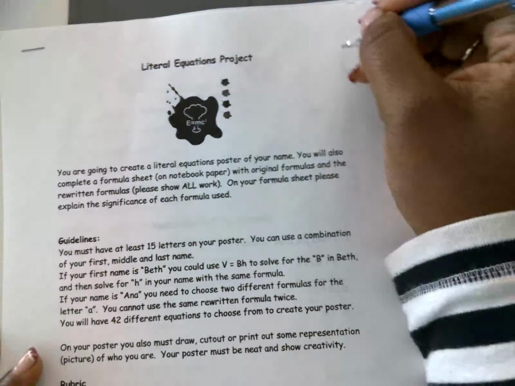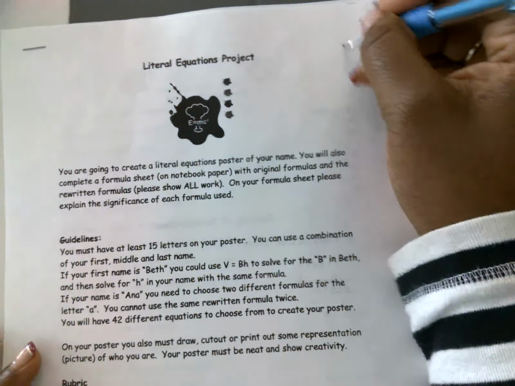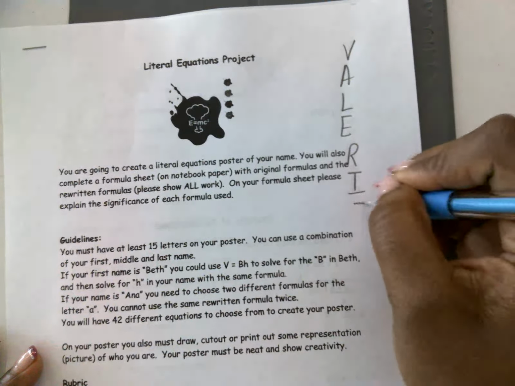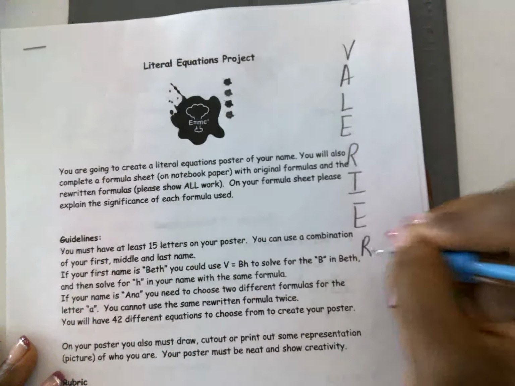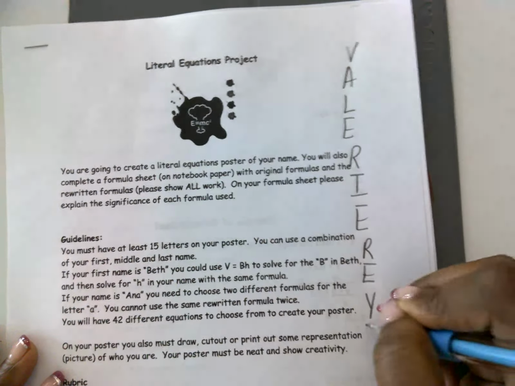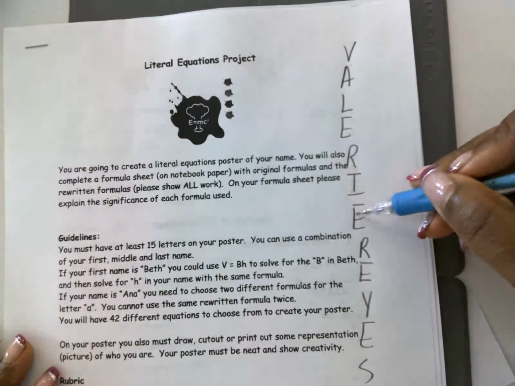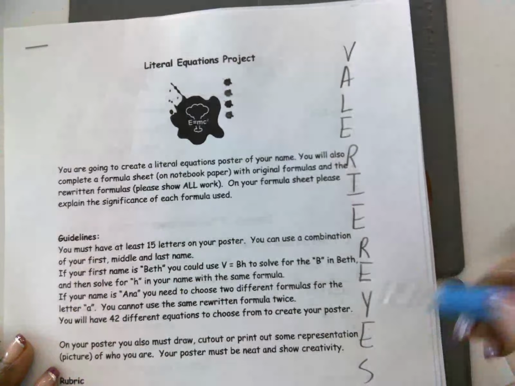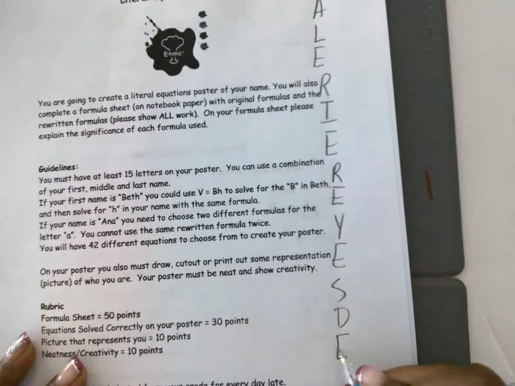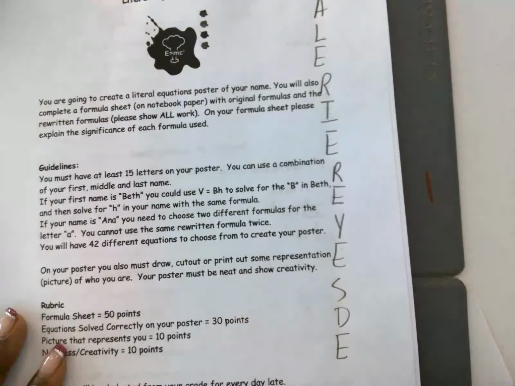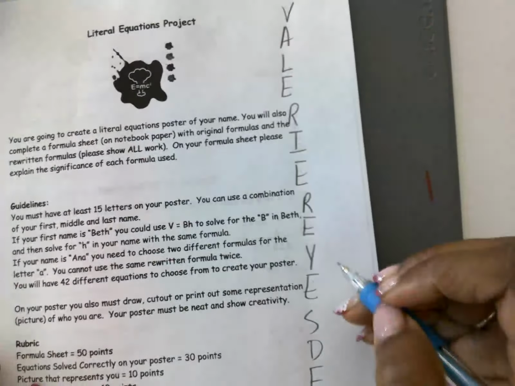So for me, it will be REYES. 1, 2, 3, 4, 5, 6, 7, 8, 9, 10, 11, 12. I need another one. Let's use my middle name. Okay, and I go all the way down. Okay, so I need 15 letters.